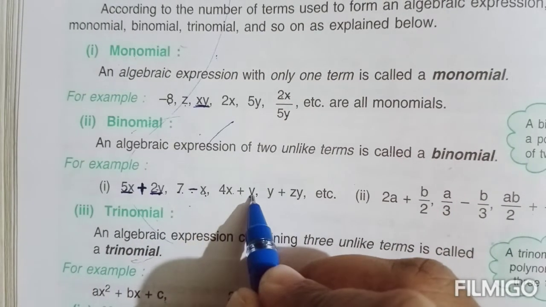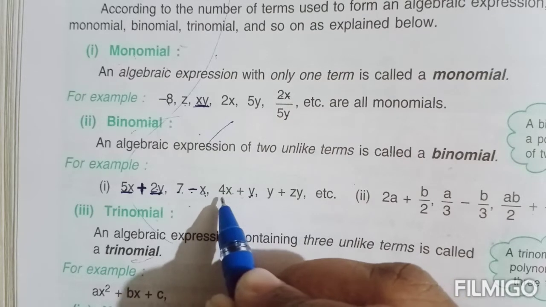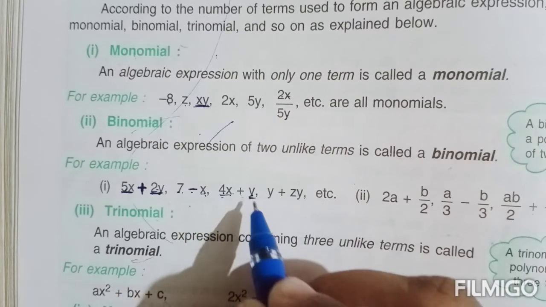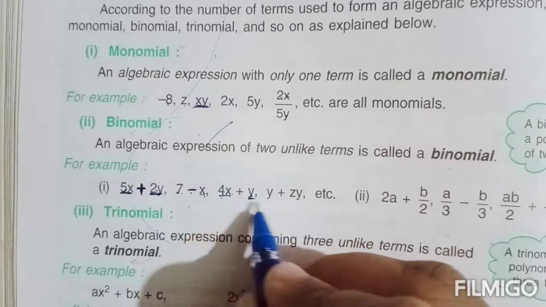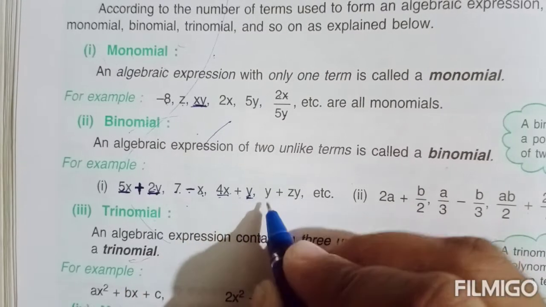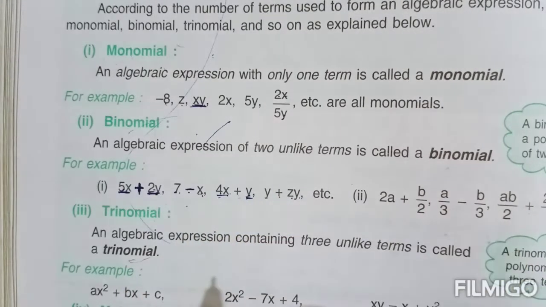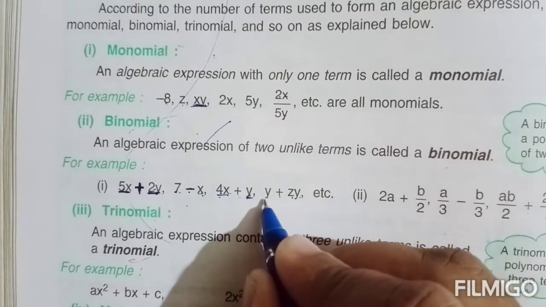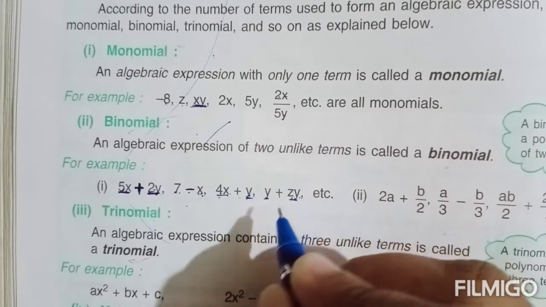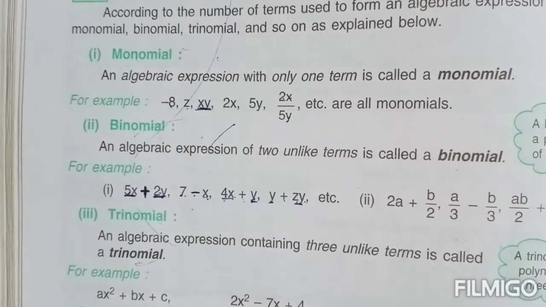4x plus y. This is also a binomial. 4x is one term, y is the second term. Okay, two terms are there. So it is a binomial. y plus zy. This is a binomial. y is one term and zy is the second term, etc.